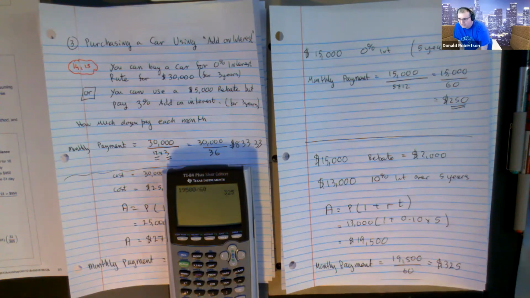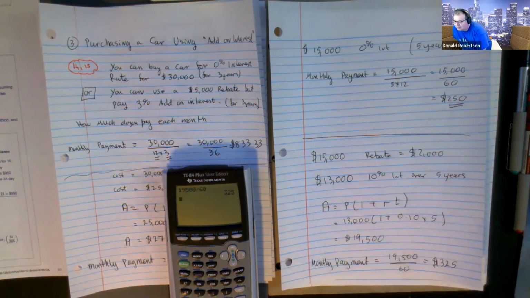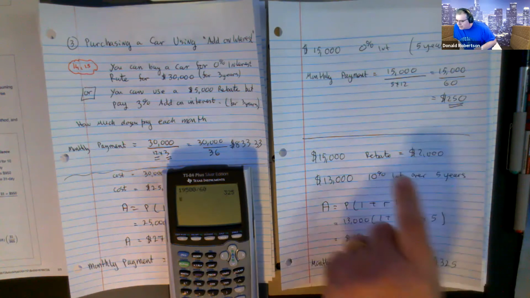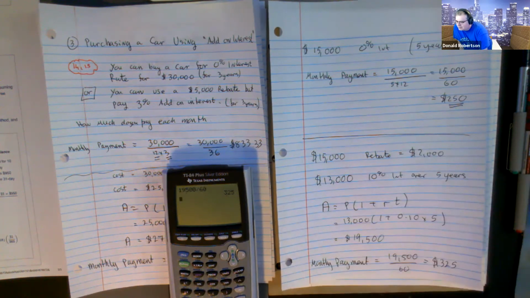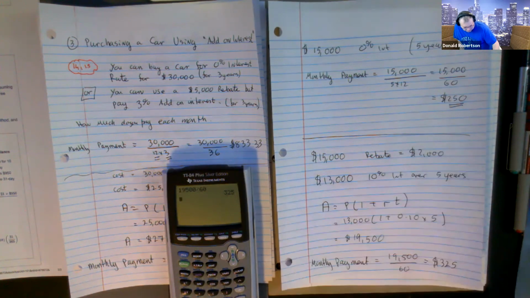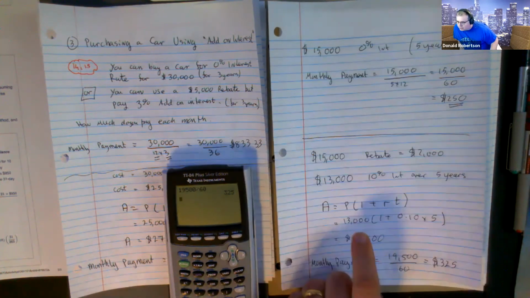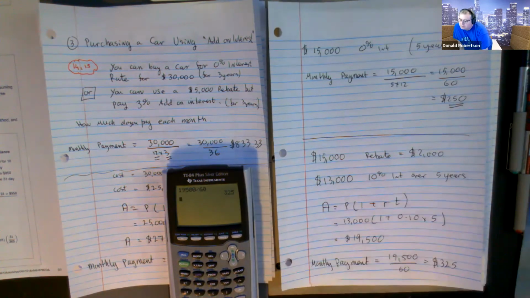If they went silly on you, suppose they said, oh, we'll give you a $10,000 rebate. Never heard of that, but if they did, couldn't this end up being cheaper again? Yeah. So it's a combination of what the rebate is and what the interest is. That will decide whether the untouched version or the add-on interest version is going to be a better deal.